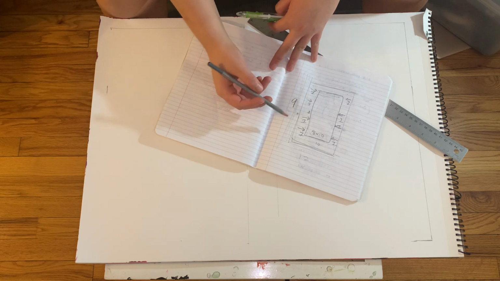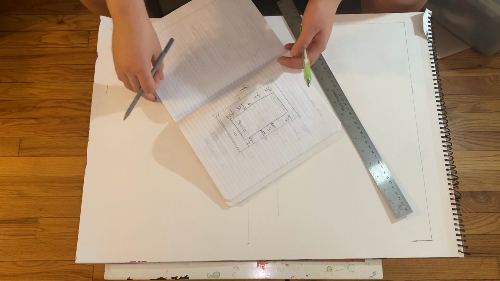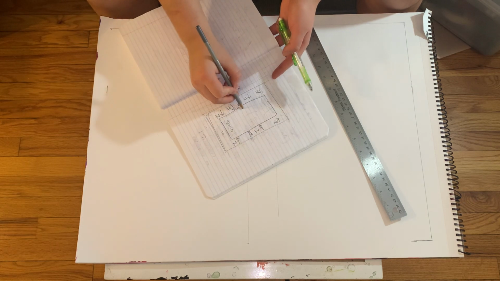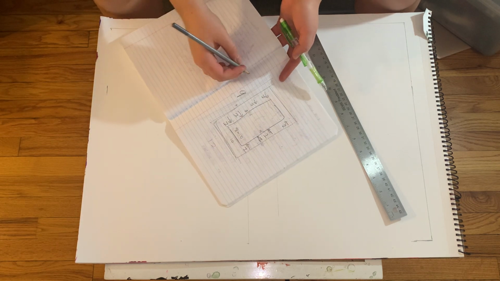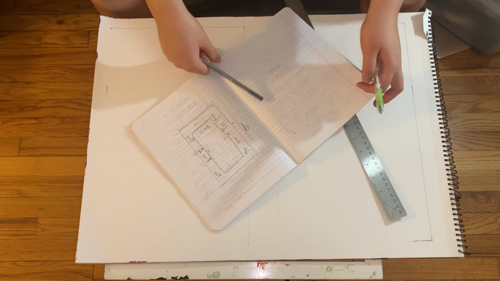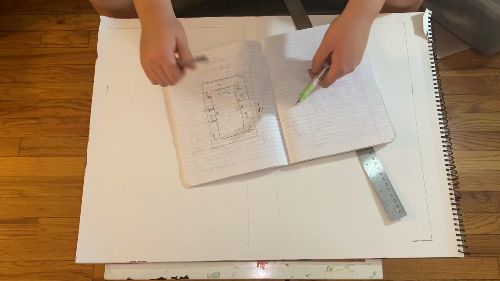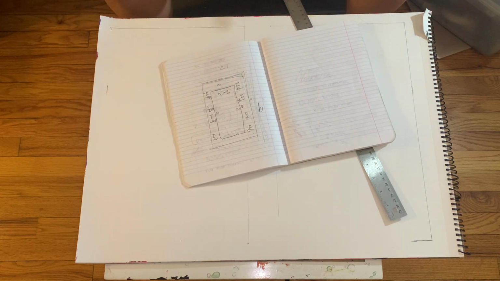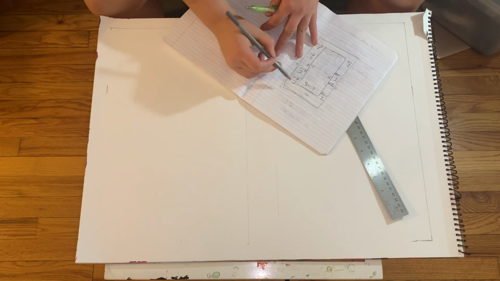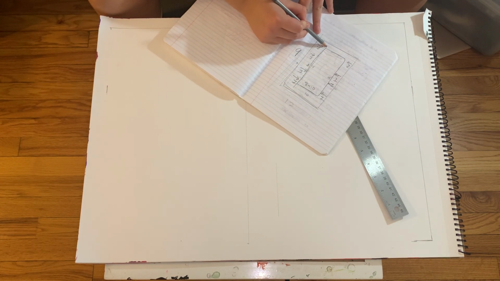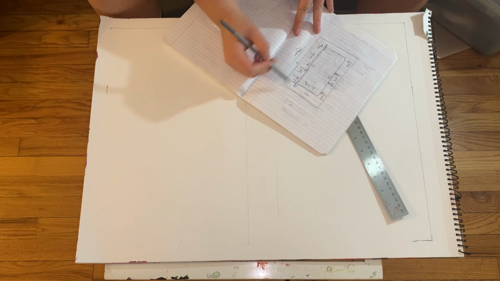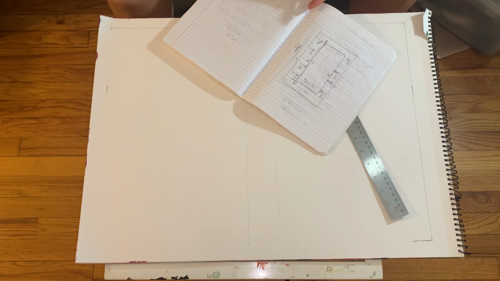what you're going to do is for 8 by 10, this is going to be your 8 side, right? This whole part right here is an 8. You have a 9 here.